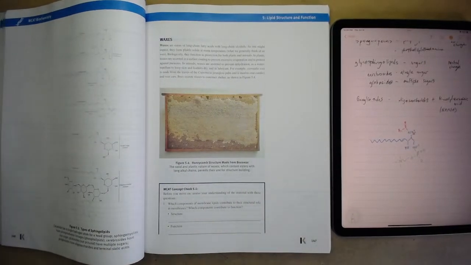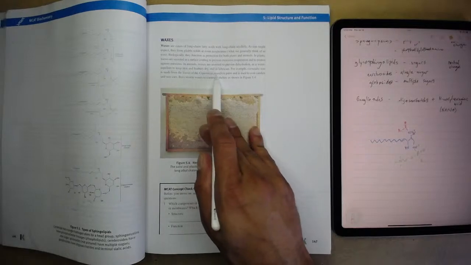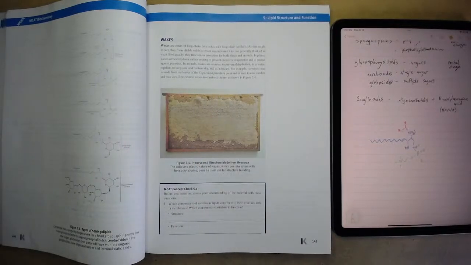Next, waxes. Waxes are esters of long-chain fatty acids with long-chain alcohols. As one might expect, they form pliable solids at room temperature, what we generally think of as wax. Biologically, they function as protection for both plants and animals. In plants, waxes are secreted as a surface coating to prevent excessive evaporation and to protect against parasites. In animals, waxes are secreted to prevent dehydration, as a water repellent to keep skin and feathers dry, and as a lubricant. For example, carnauba wax is made from the leaves of the Copernicia prunifera palm and is used to coat candies and wax cars. Bees secrete waxes to construct shelter, as shown in figure 5.8.